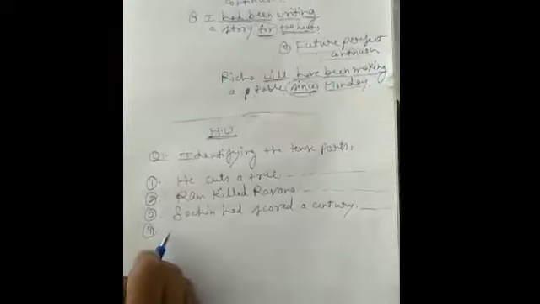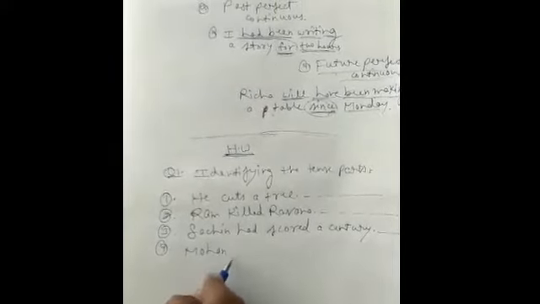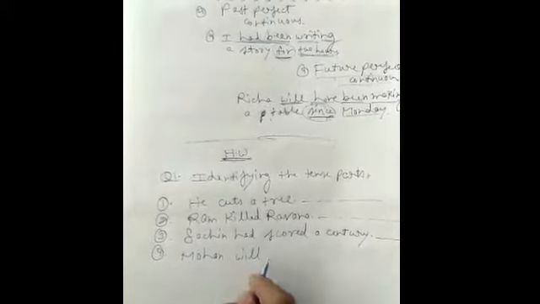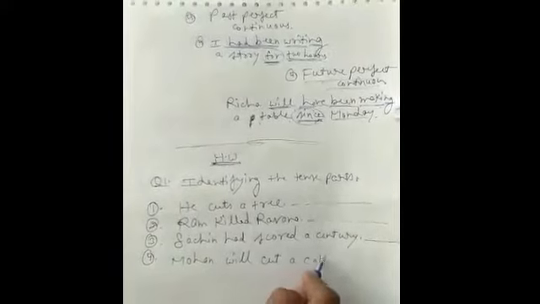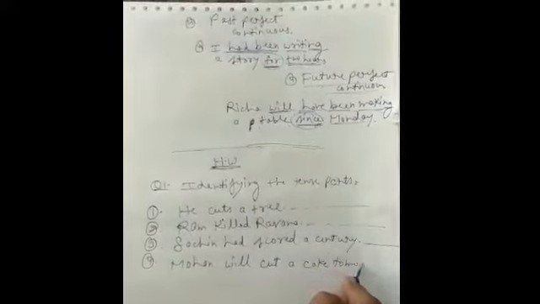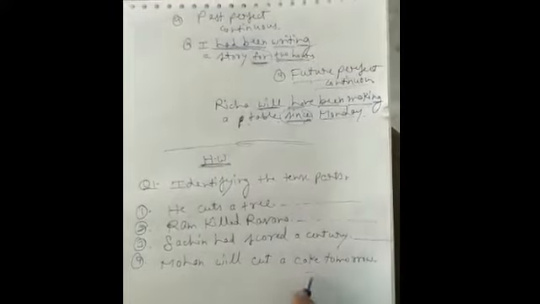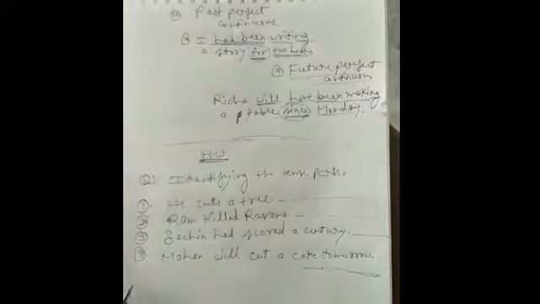Fourth: Mohan will cut a cake tomorrow. Here you write which tense this is.